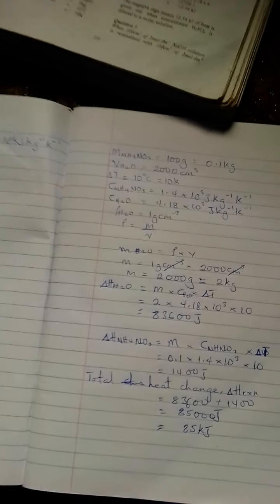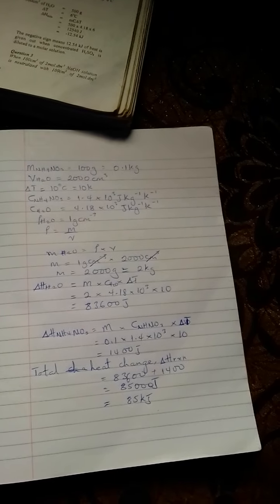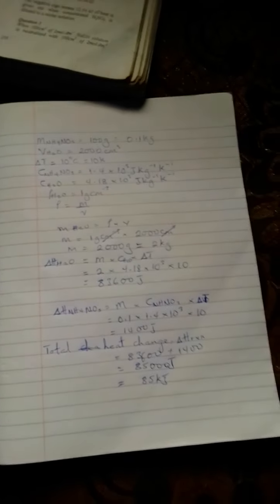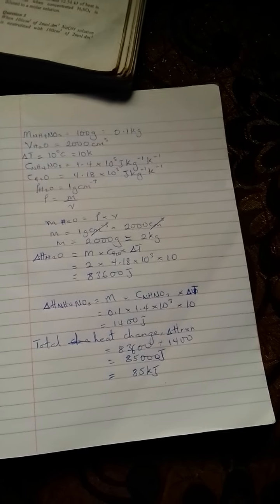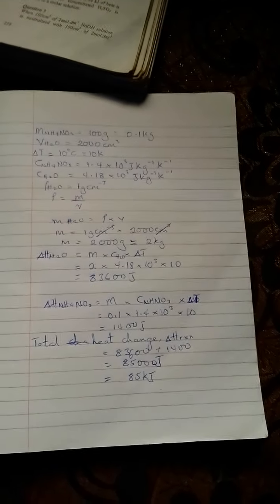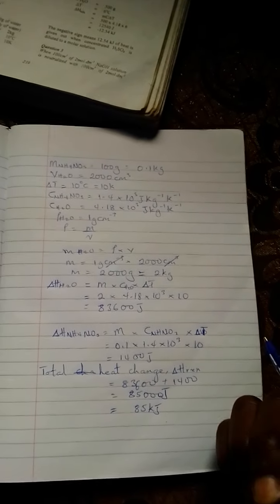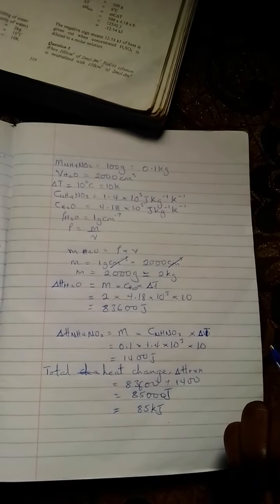And our answer is positive. It is positive because they said the temperature fell by 10 degrees Celsius. When we say temperature fell, it means heat is absorbed. And whenever heat is absorbed, it's positive, and whenever it is given out, it is negative. So since the temperature fell, it means heat is absorbed, and it's a positive answer.